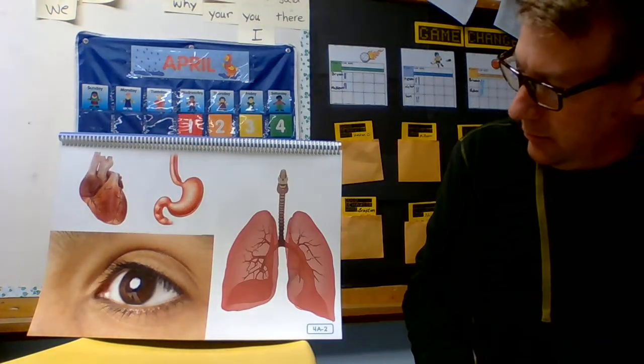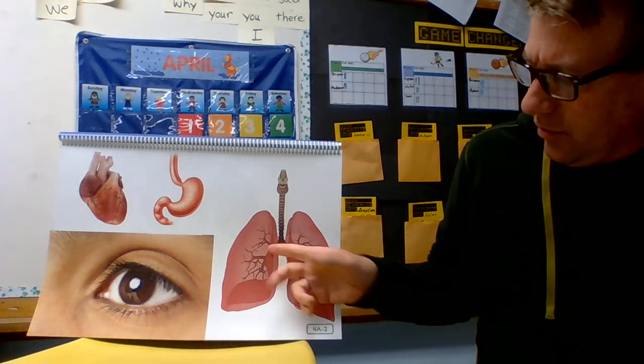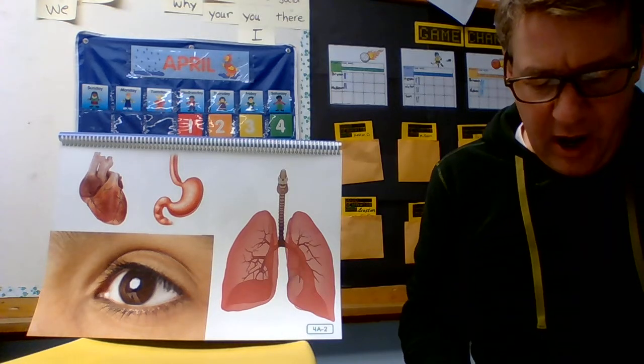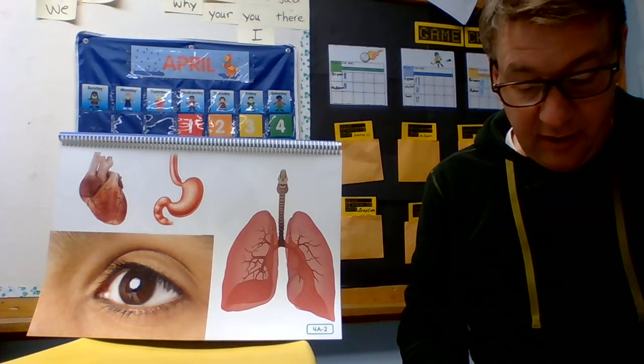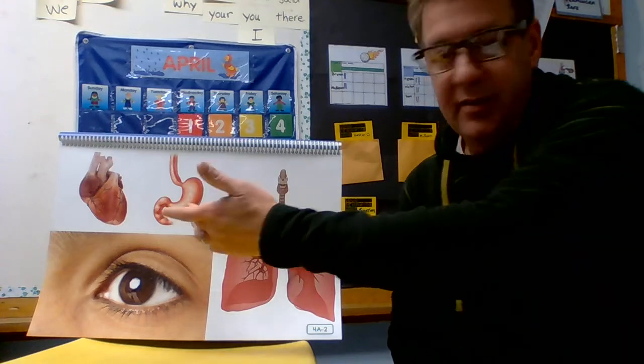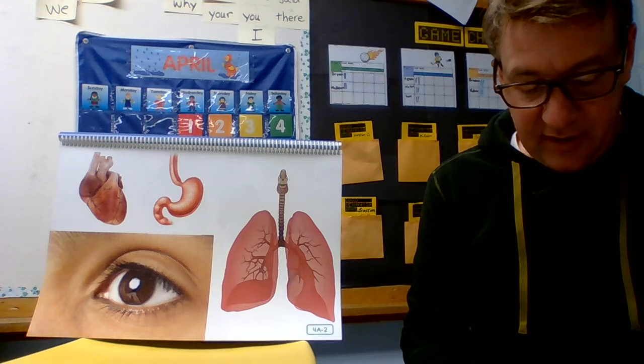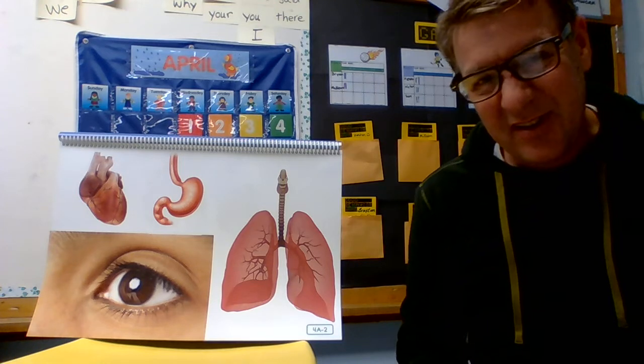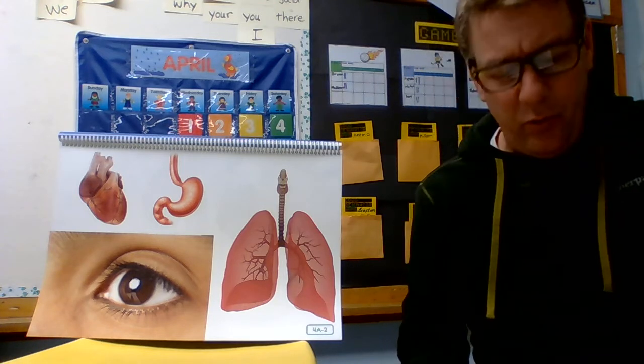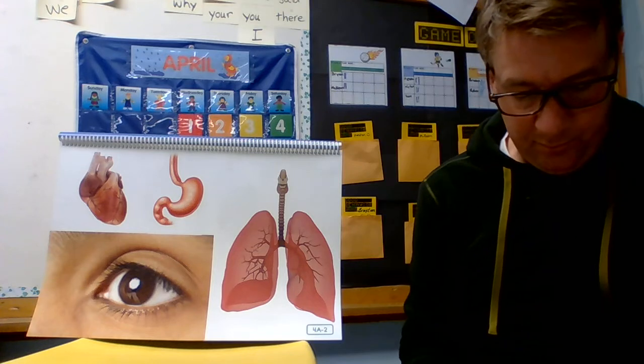Heart. I think that's the liver. Lungs. Your eyes and ears are organs. Your heart and lungs are organs. Your stomach is an organ too. Which of your body organs is the largest? Well, it's your skin. Your skin goes all the way around your body and it is one organ.